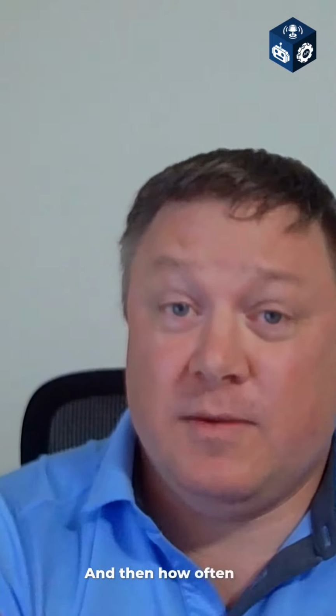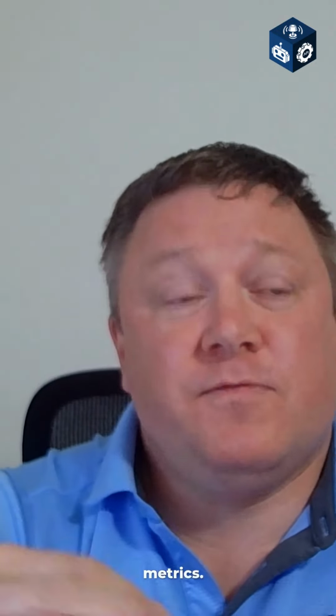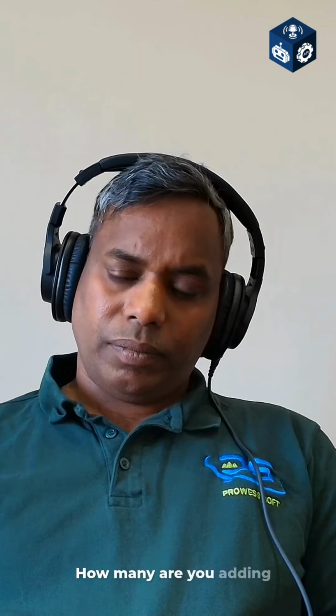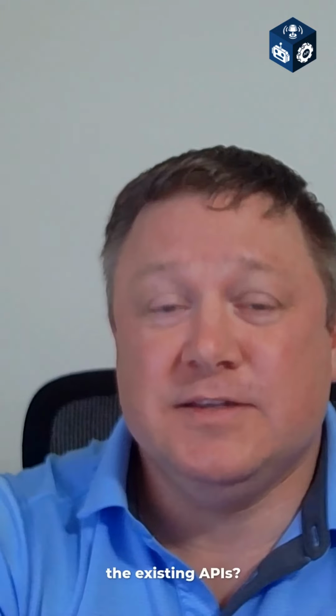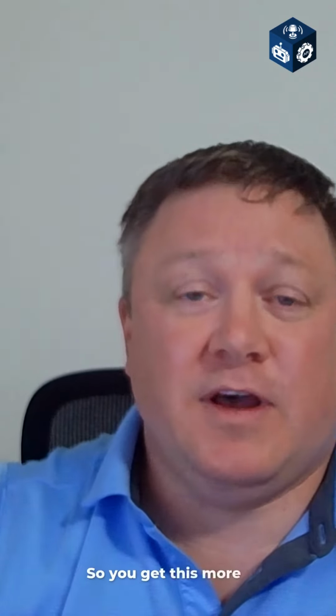And then how often are they being used? Because that's really the usability aspect of it. You want to look at those metrics. Then from there, you want to look at how fast you are growing those APIs. How many are you adding on, or how many existing APIs are you changing? Because that's another metric. What that's showing is there's consumption of those APIs, and there's also growth of using APIs overall. So you get more adoption because we're creating net new APIs on top of it.